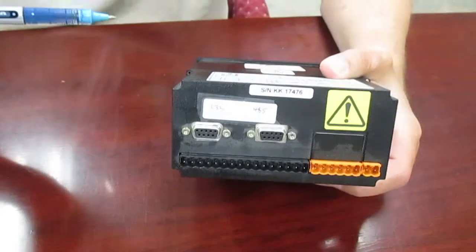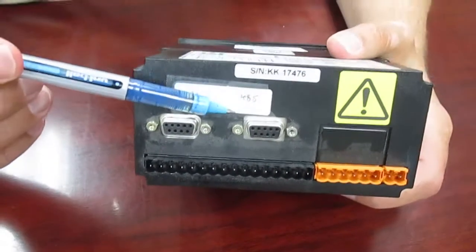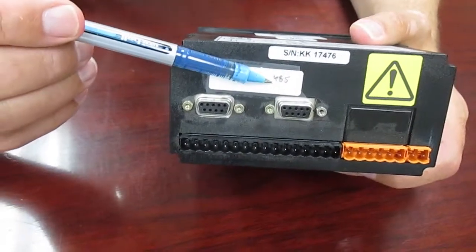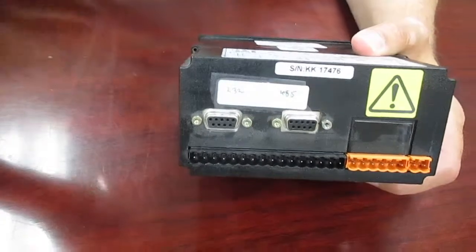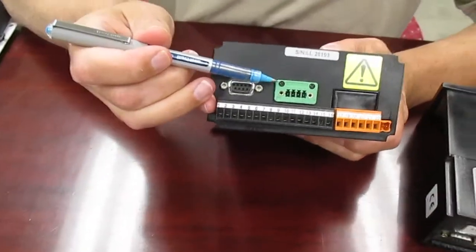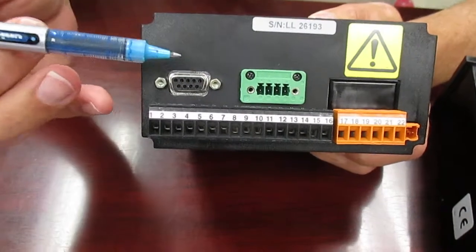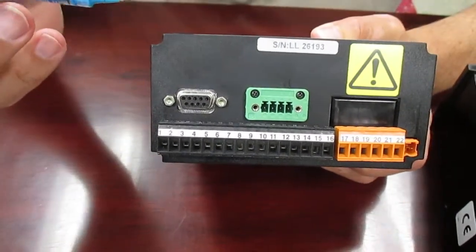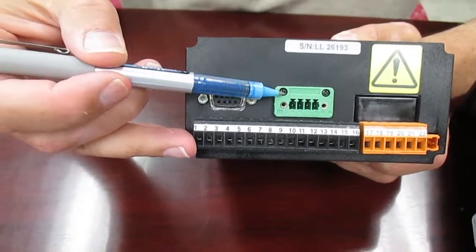KEP also offers, as an option, a second port for Modbus RTU communications. This is standard, comes as a DB9 port, but one of the more popular options that we offer is to have this unit as a terminal block, a 4-pin terminal block. This is a Modbus RTU.